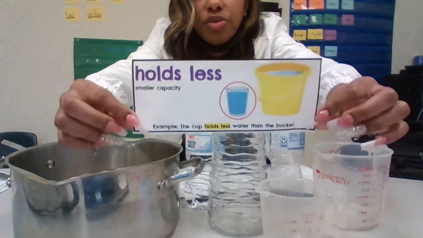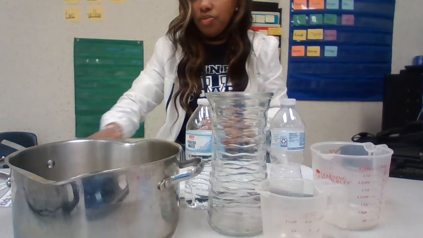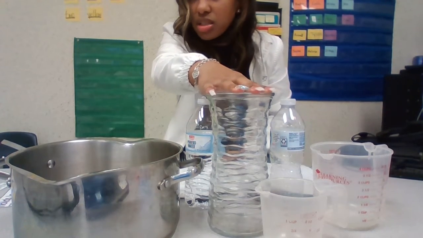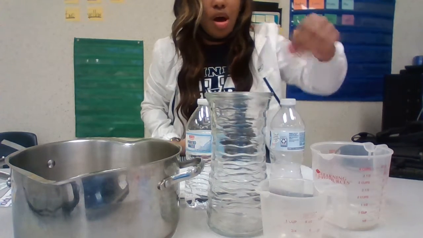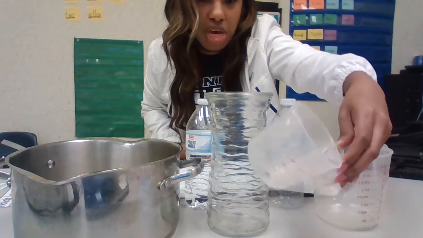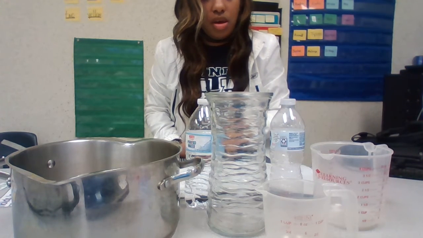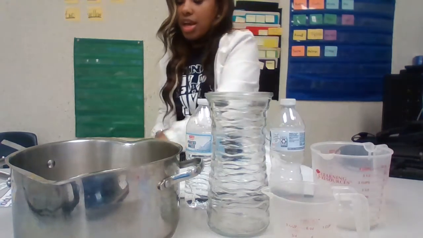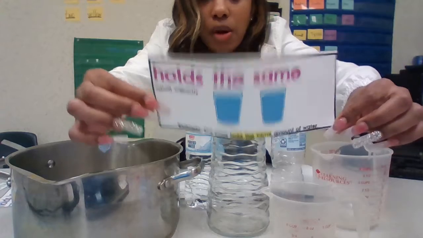Okay, let's talk about holds less. Which object do you think holds less or has a smaller capacity? Somebody said the pot? No, not the pot. Is the vase the smallest capacity? Oh, the small measuring cup. The smaller measuring cup. Yes. If you said the small measuring cup, you are correct. Awesome job.